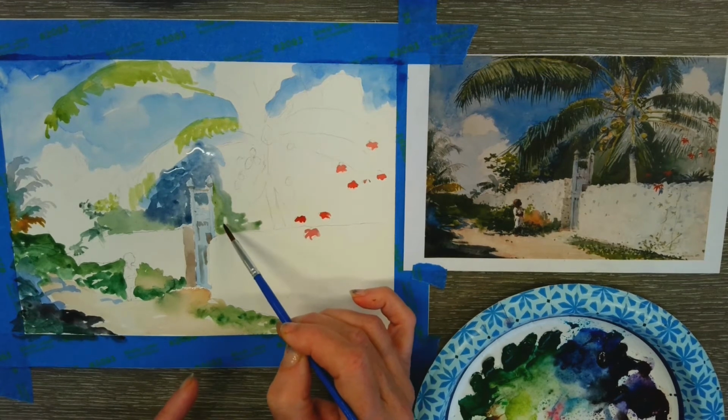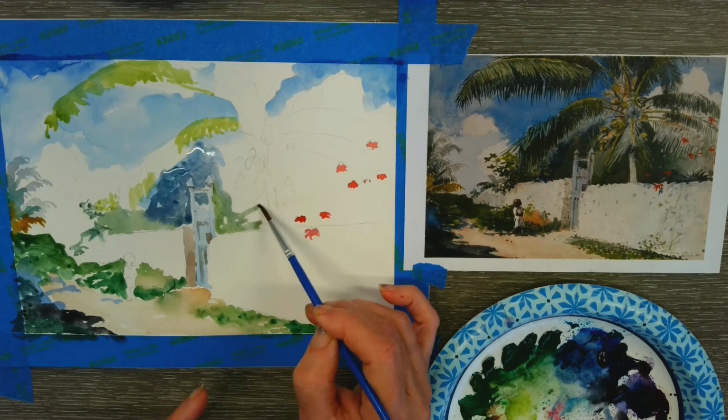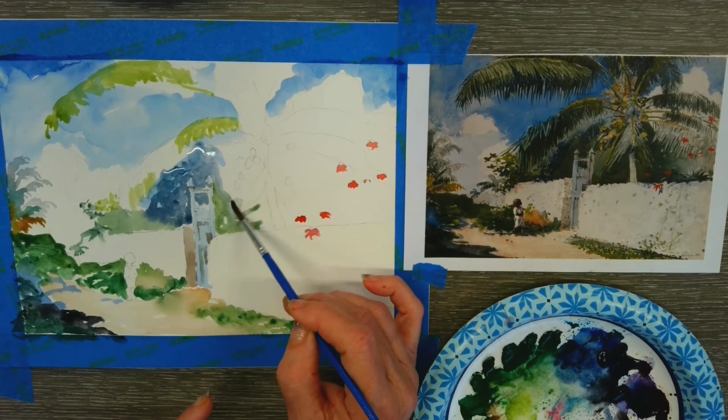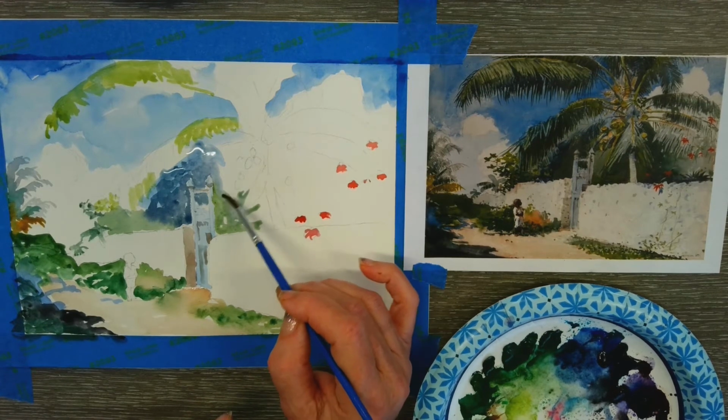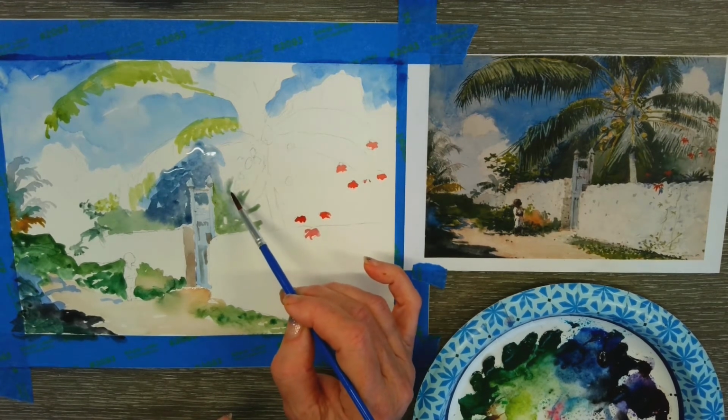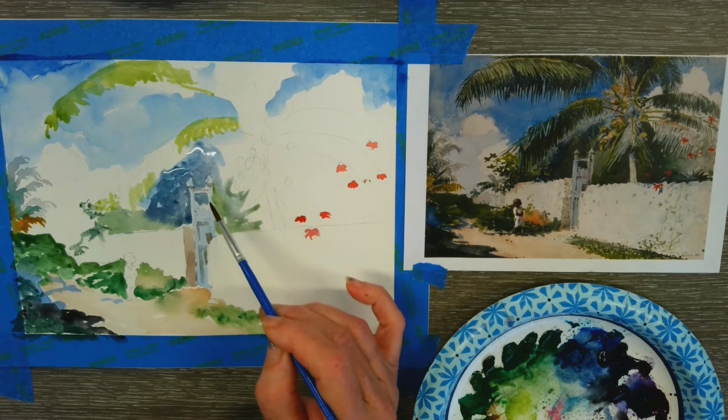Notice I'm leaving little tiny spots of white here, which you don't see in the painting. That's just me adding to it. Gonna paint around my coconuts.